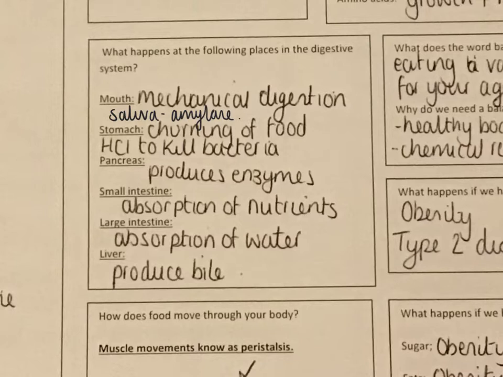We have our stomach then, and our stomach contains hydrochloric acid, so our HCl, and it is there to kill any bacteria and germs that we ingest into our stomach. And also then the lining of our stomach will contract, and it will churn the food to make sure all of it gets digested. We have our pancreas as our next organ, and it produces our digestive enzymes. It produces those enzymes of carbohydrase, lipase and protease.